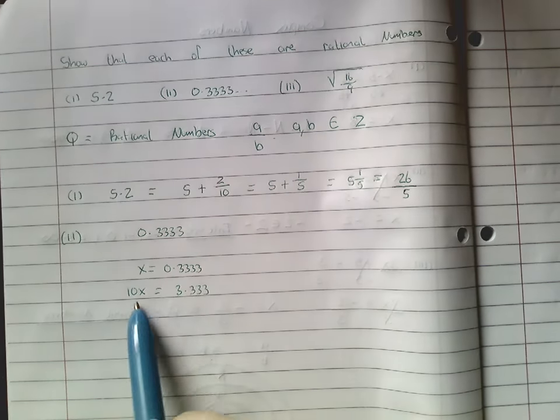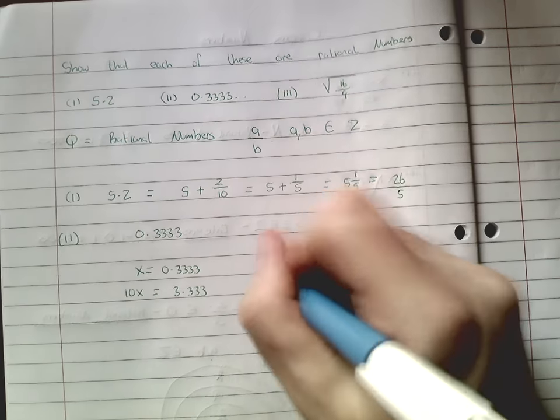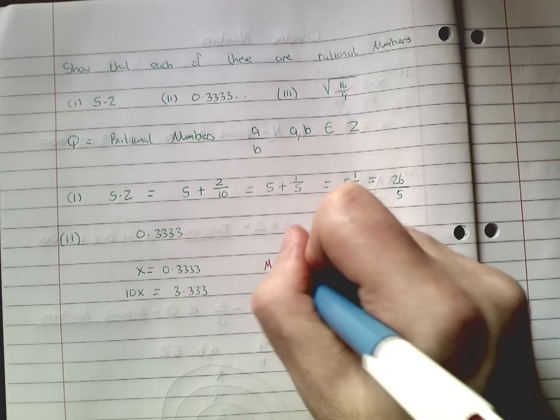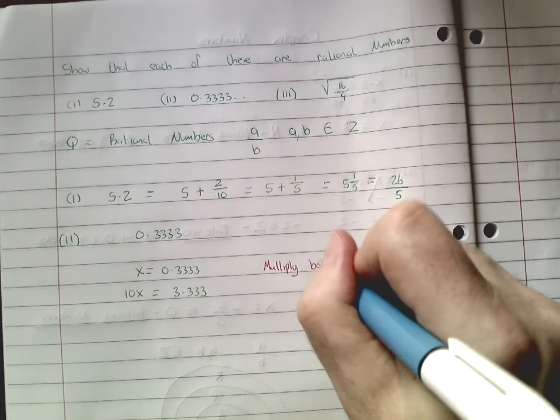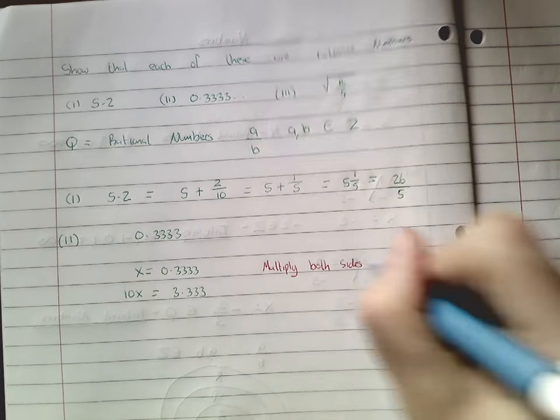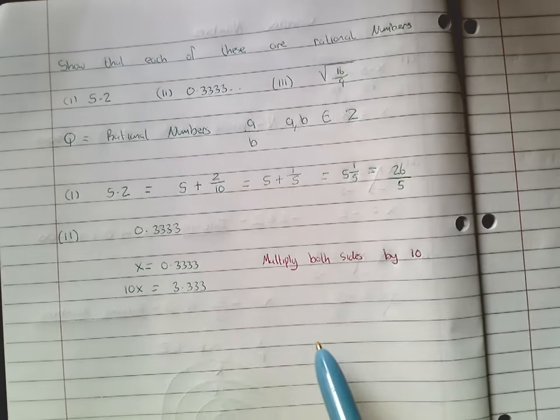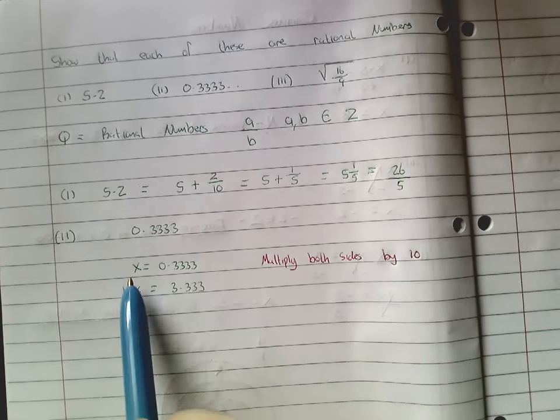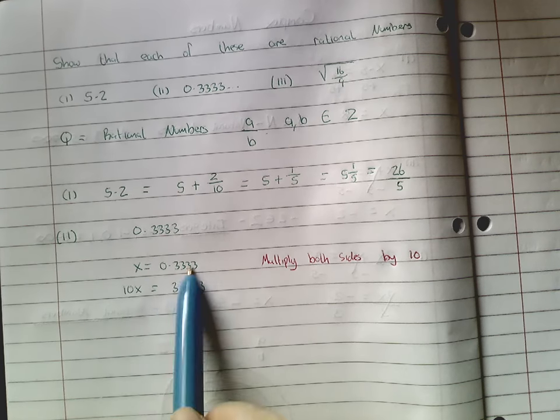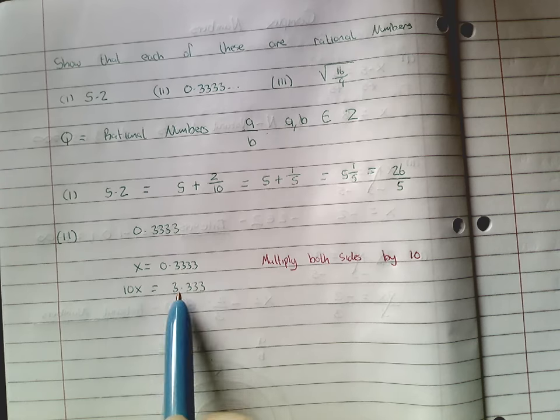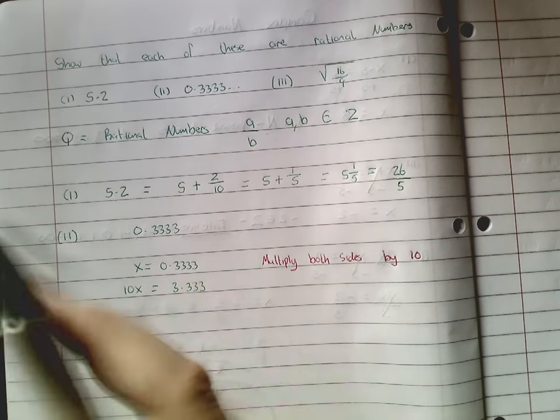What we've essentially done here is multiply both sides by 10. Now what we can do is take this whole thing from this whole thing, so if we subtract, let's write it like this.